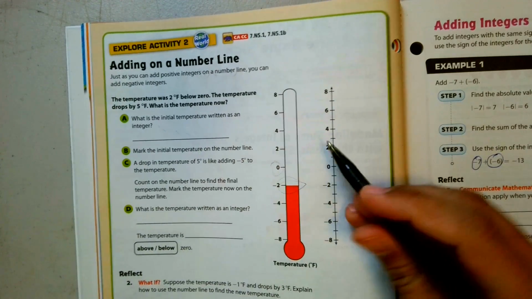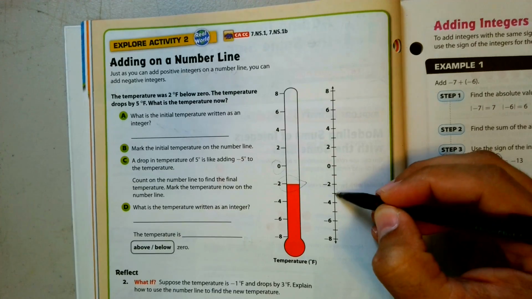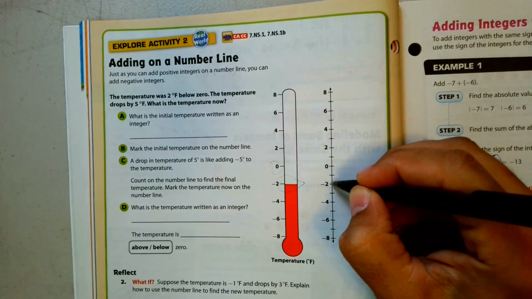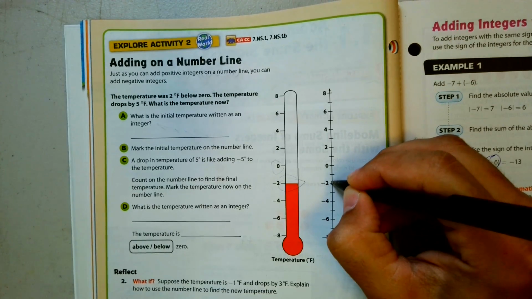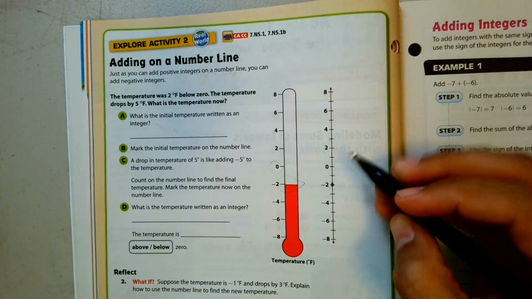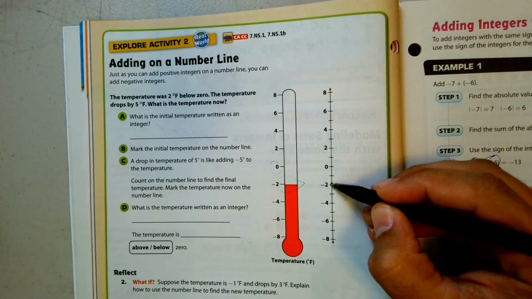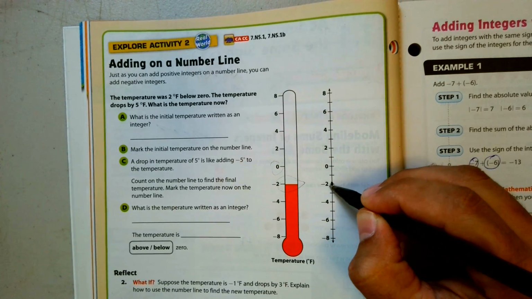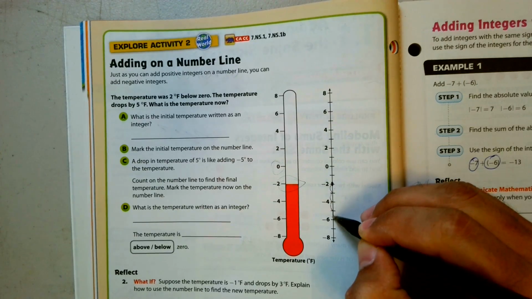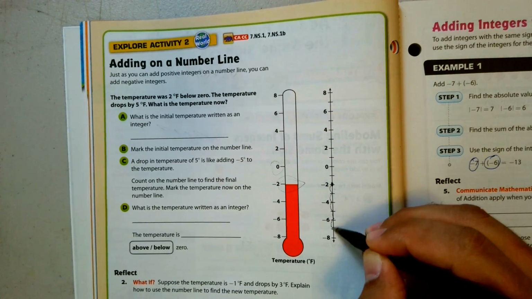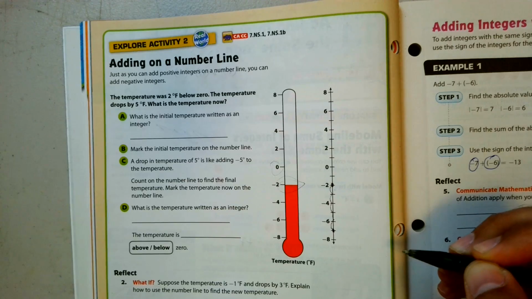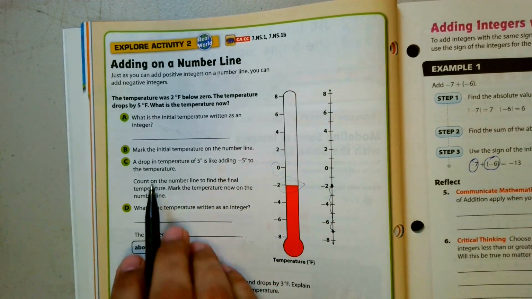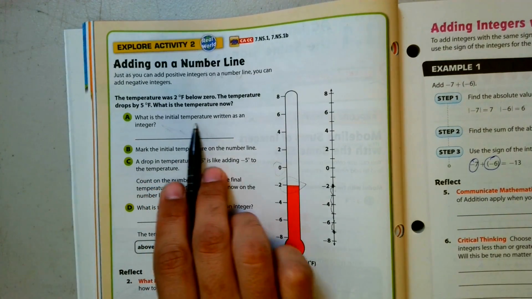So if we use this number line here, which has those little lines for negative 3, negative 5, negative 7, then we can put a dot at the starting point. The temperature was 2 degrees below 0, which is right here, negative 2. And the temperature drops by 5 degrees. 1, 2, 3, 4, 5. So what is this resulting temperature? Negative 7 degrees Fahrenheit.